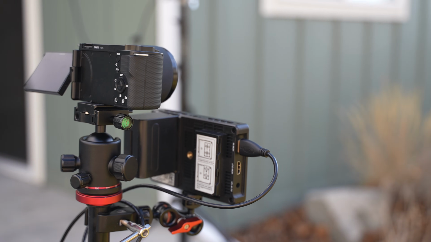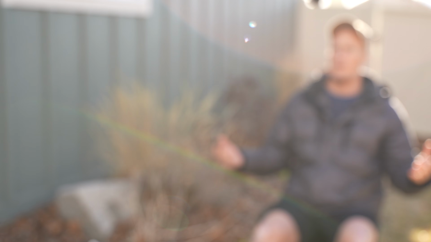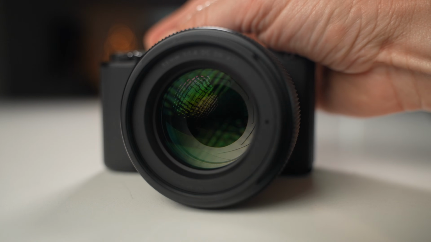If you stay till the end of class, I'll share with you which one of these lenses is my favorite and which one I always keep attached to the ZV-E10 as it sleeps in my camera bag.